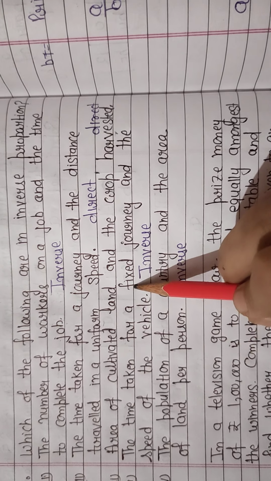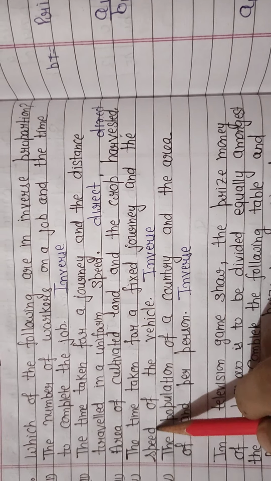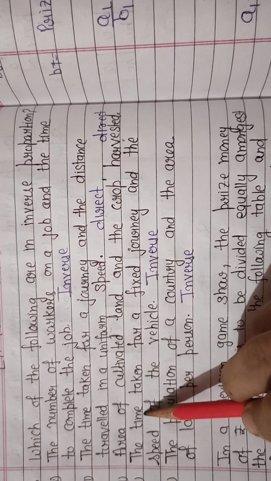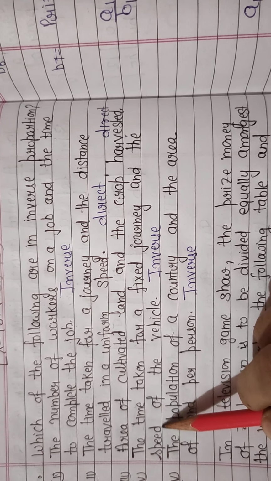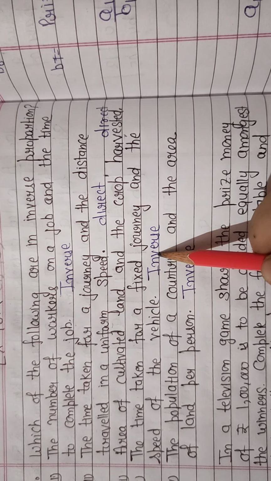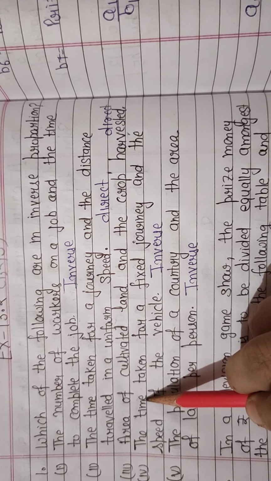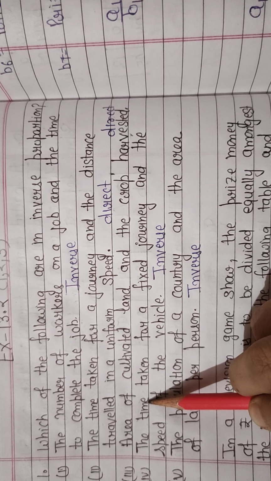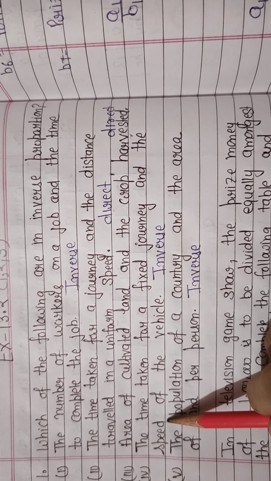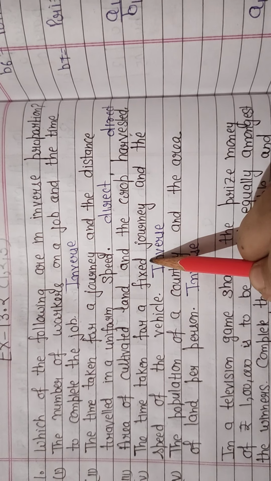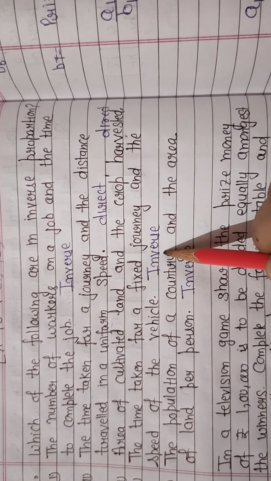The time taken for a fixed journey and the speed of the vehicle. Actually, time and speed, these both are in inverse variation. It will take more time if we decrease the speed of the vehicle for a fixed journey. So it is in inverse variation.